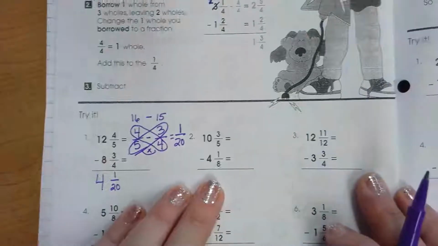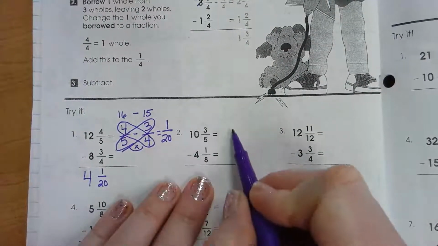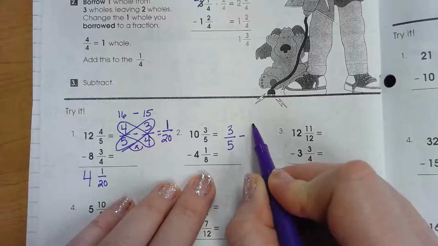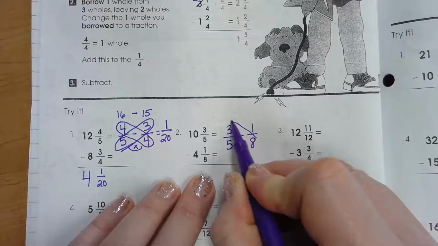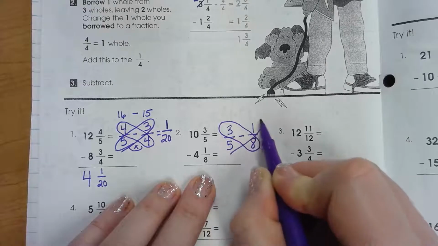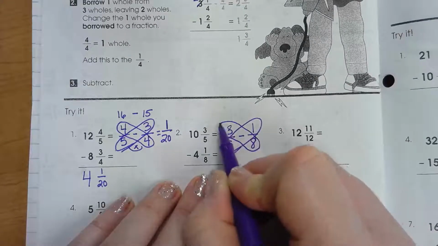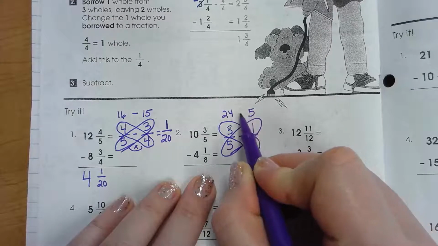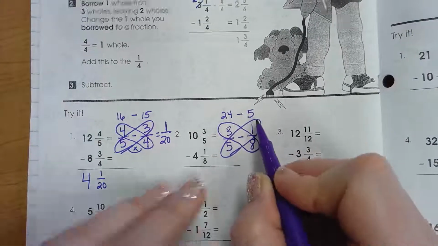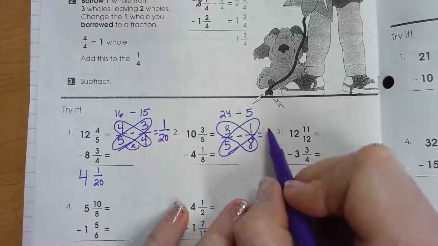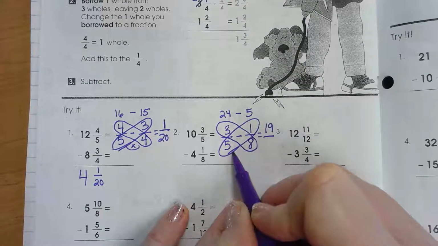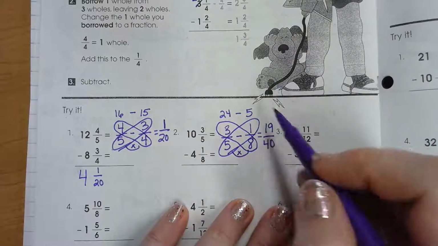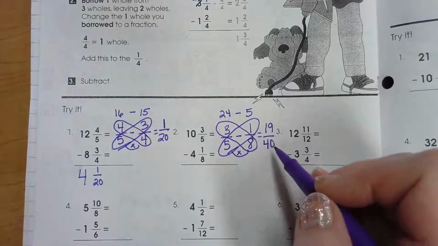10 3/5 minus 4 1/8. Again, same principle as we were doing with subtraction for our fraction. Start with your fraction, cross multiply. 3 times 8 is 24. 5 times 1 is 5. Take 24 minus 5. 24 minus 5 is 19. Multiply your denominator. 5 times 8. We get 40. So now I have 19/40.